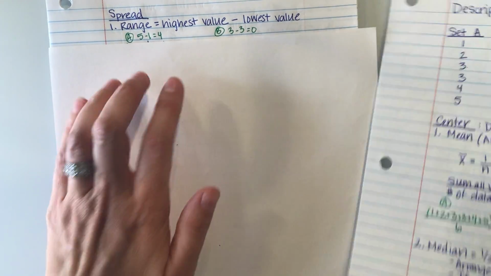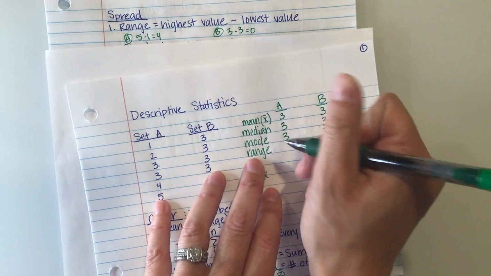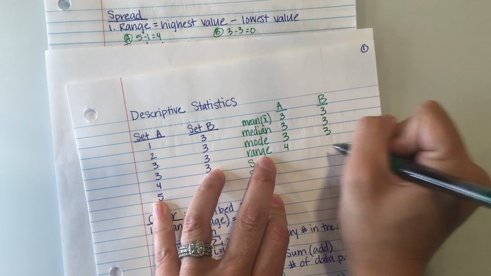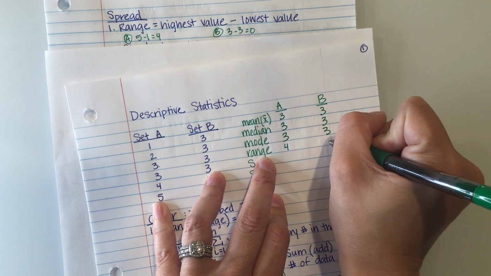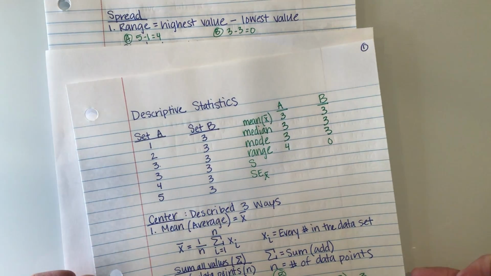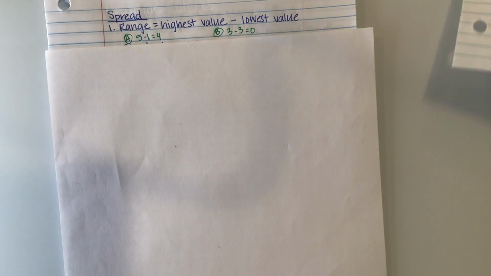So we, for the first time, see that we have some differences here, right? Range for set A is 4, and range for set B is 0. Already we can tell, okay, these data sets actually are different.